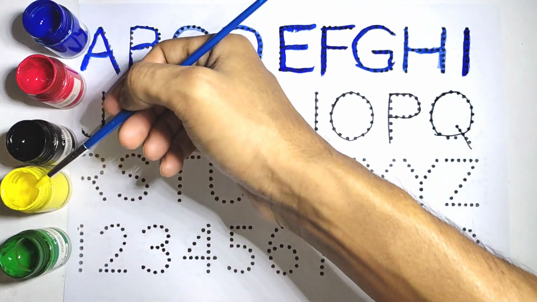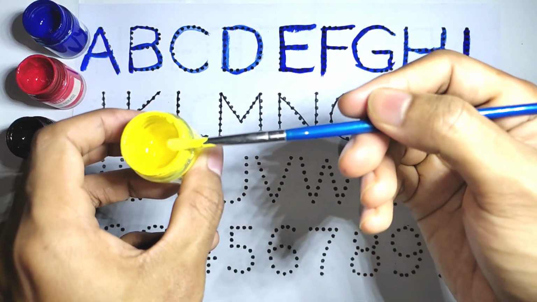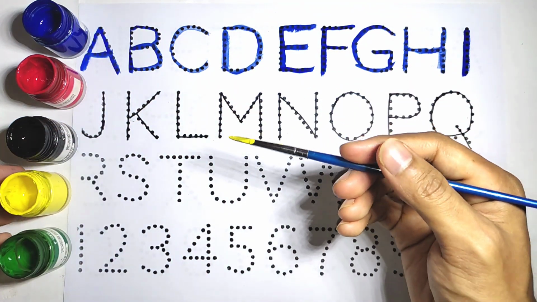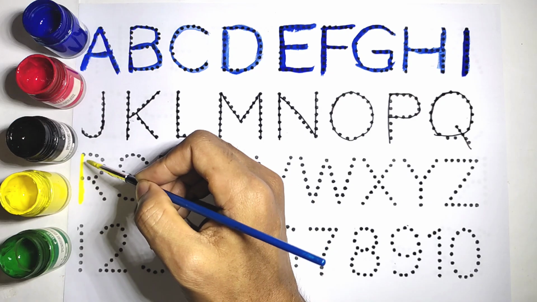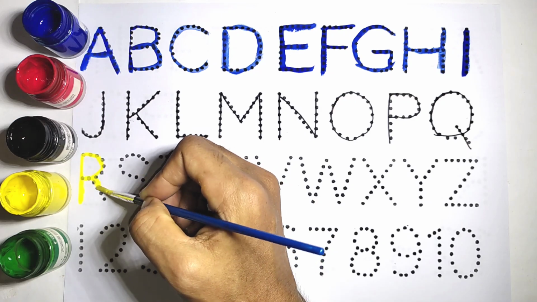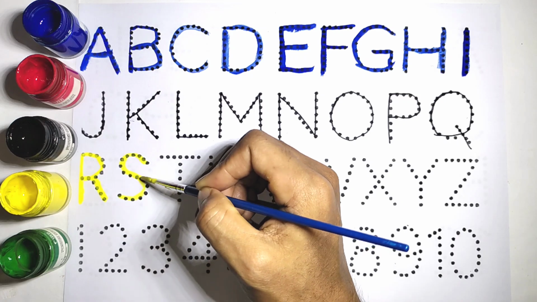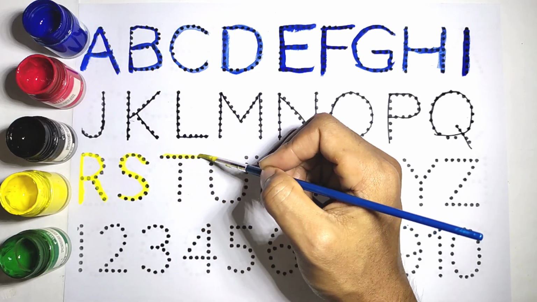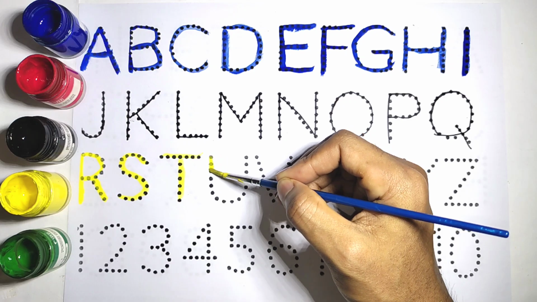The color of yellow. Kids, now we draw the letter of R. R for rose. The next one is S. S for snake. And the next one is T. T for tiger.